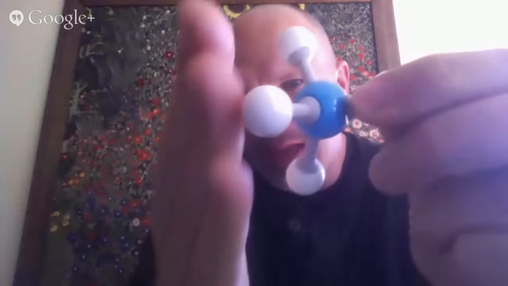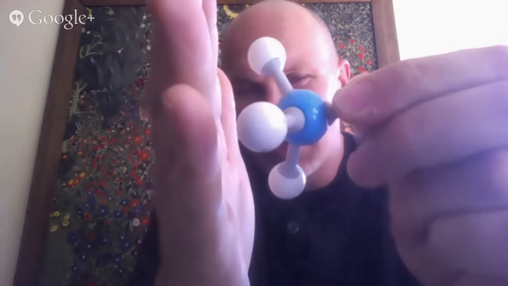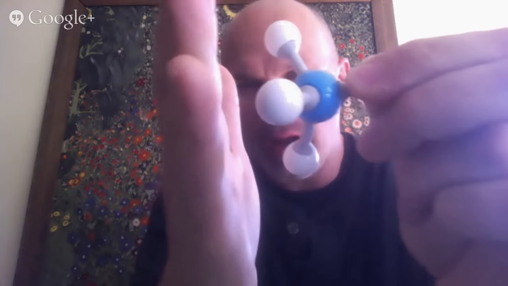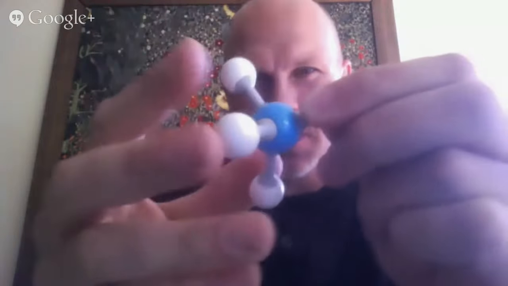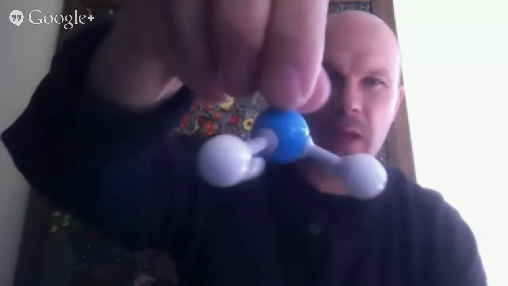And it leaves the H side right here more positive, or electron less. Its density is less. So this is the positive side of the molecule, and this is the negative side of the molecule. And that is a polar molecule that interacts very well with water and other things that have negative and positive ends. Okay, continuing on.